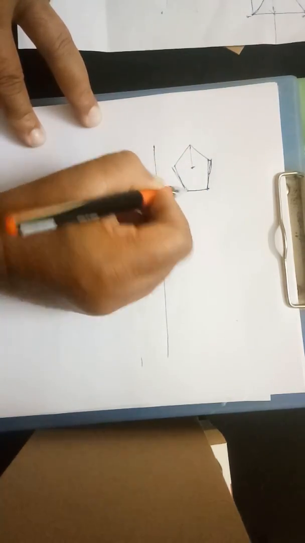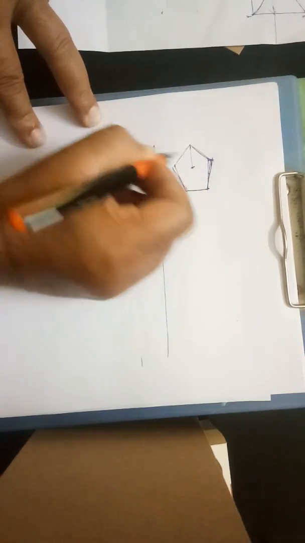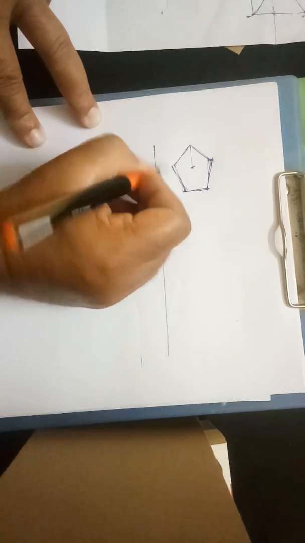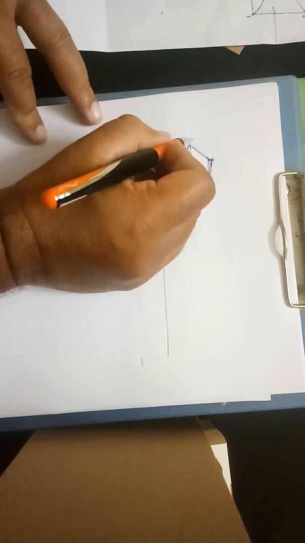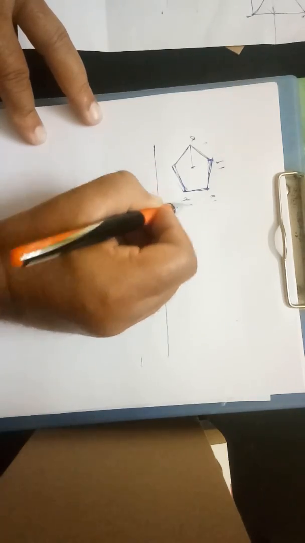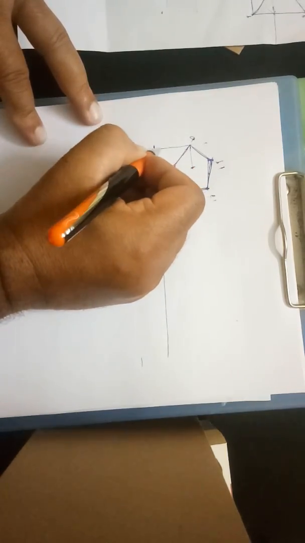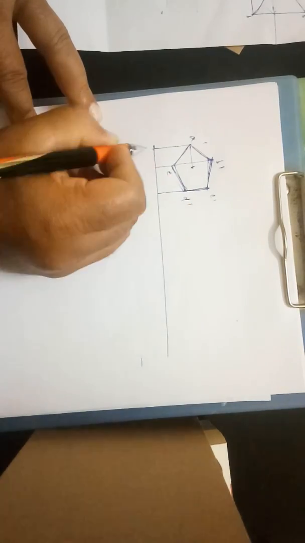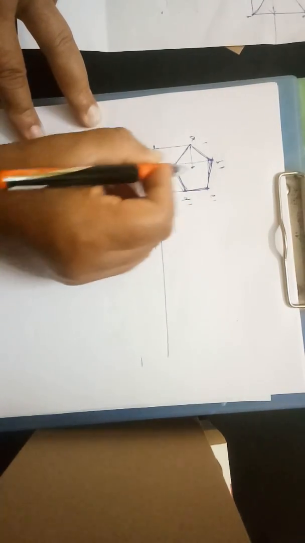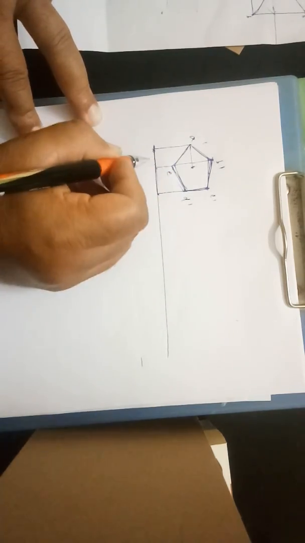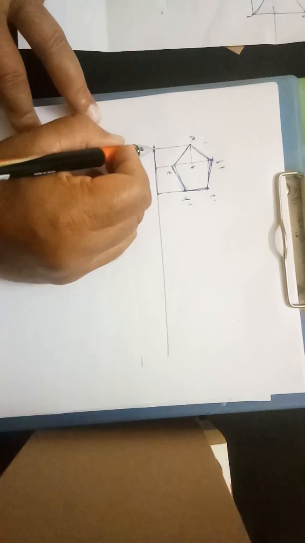So you draw it to scale. Let this be A dash, B dash, C dash, D dash, E dash. So the top view will be a line on the XY line. Okay, when the lamina is completely resting on VP, the front view will be the true shape of the lamina and top view will be a line on the XY line.